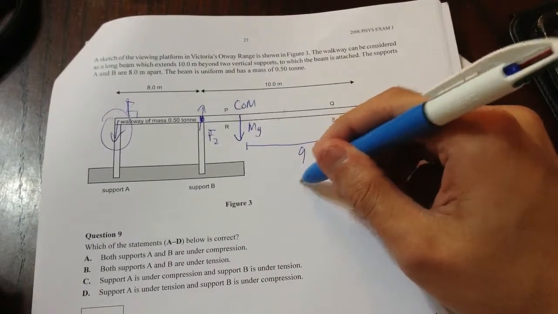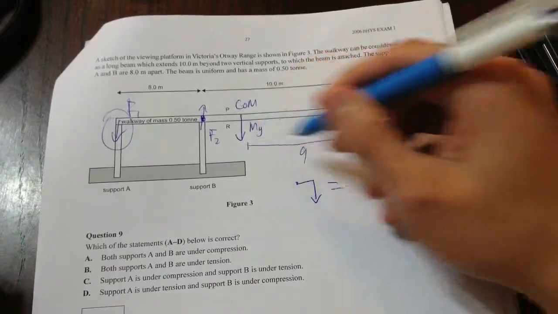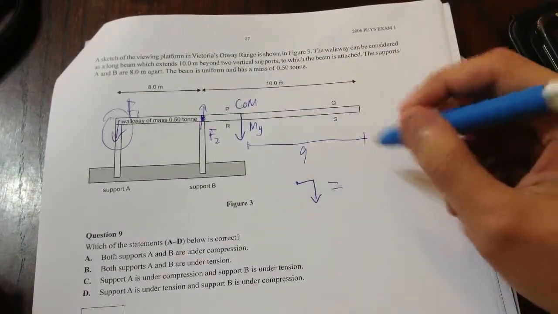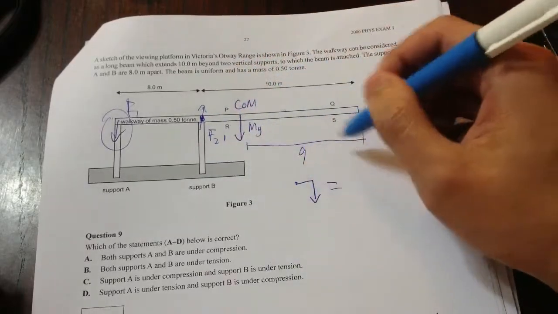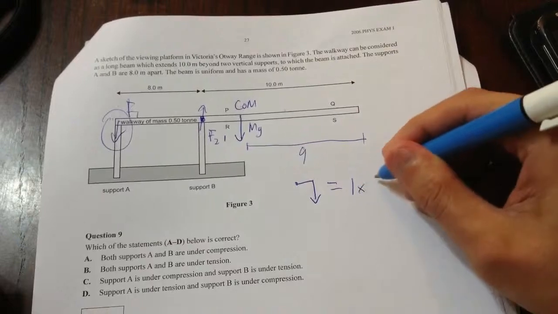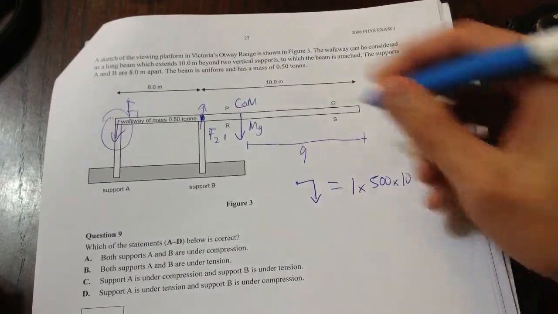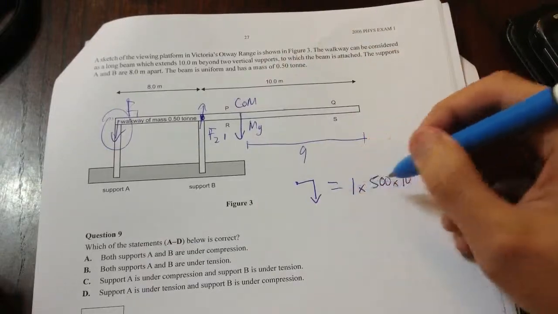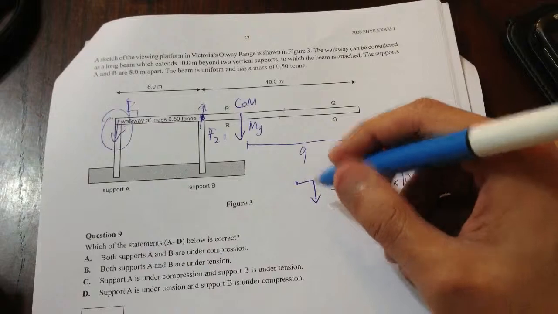Now, we just figure out the torques. So I'm going to draw from F2 to my center of gravity. That looks like that. So it's going clockwise, and that gives me a distance of 1, because that's 9, that's 10. The distance between these two points is 1. 1 times 500 kilos times 10 for gravity. So the force is 5,000. So that's our torque going in this direction: 5,000 newtons times a distance of 1.